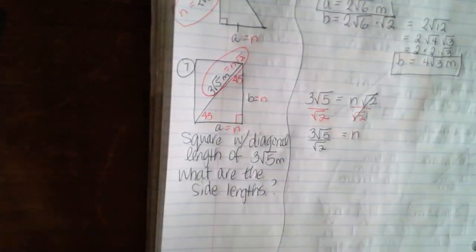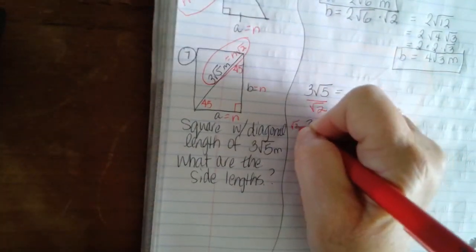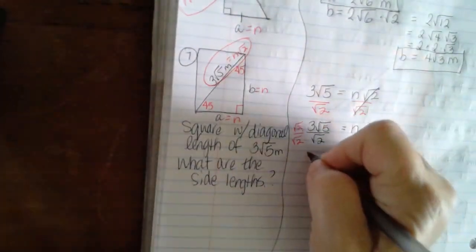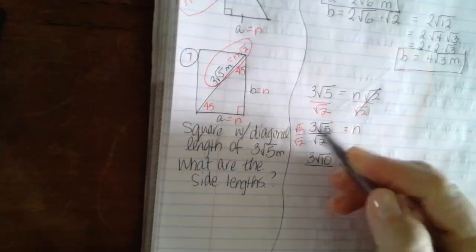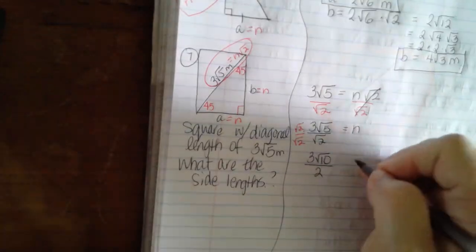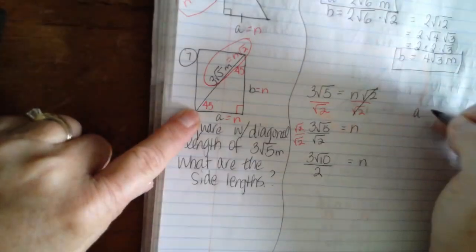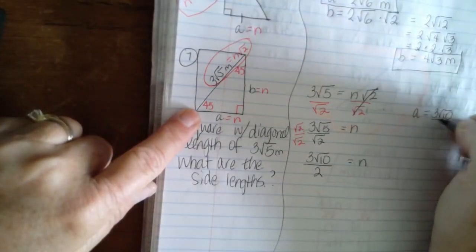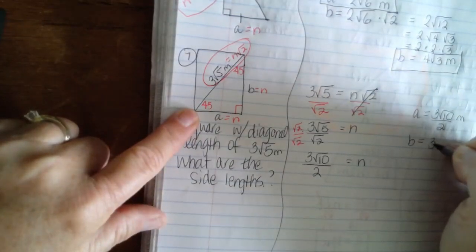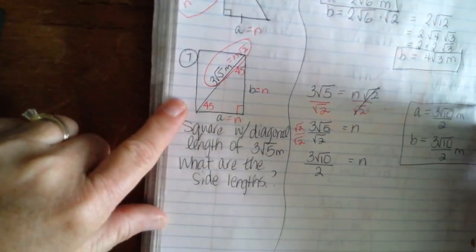Same thing as the one that we did previously where we can't have a root in our denominator, so we're going to rationalize it. So we're going to multiply by root 2 over root 2. And I end up on top getting 3 times root 10, because I can multiply those two out. On the bottom I get root 4, which is 2. And there's my n. So since that's my n, that means A equals 3 root 10 over 2 meters, and B equals 3 root 10 over 2 meters. And there's my A and my B.